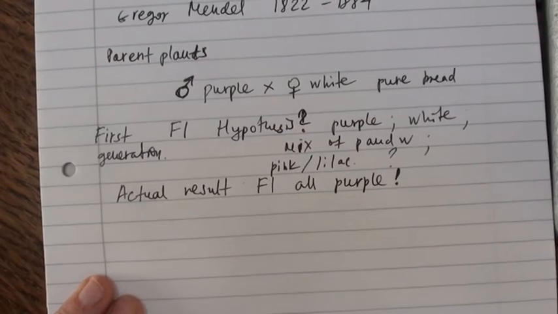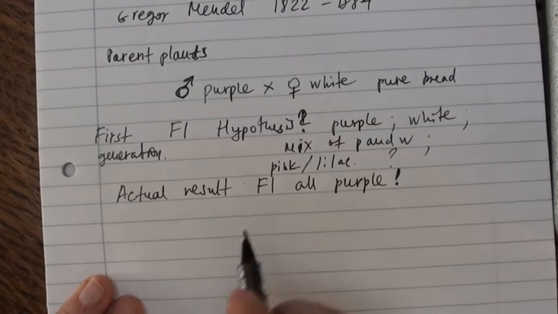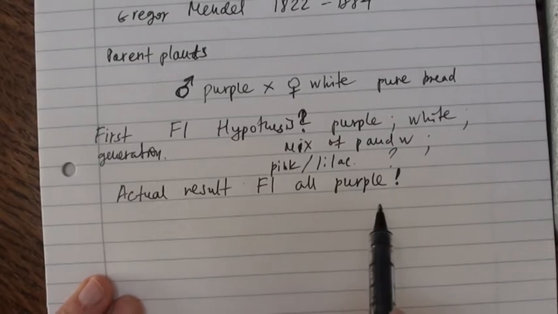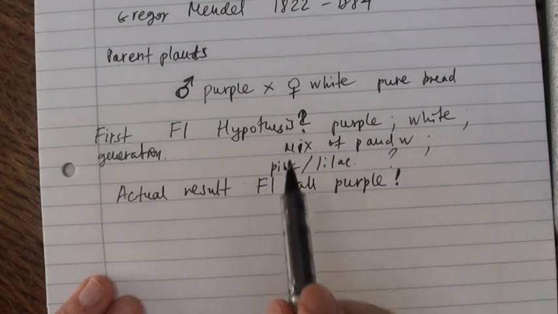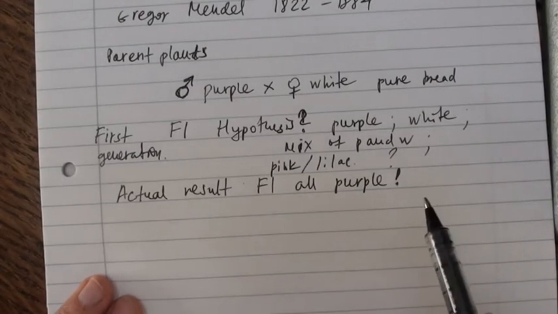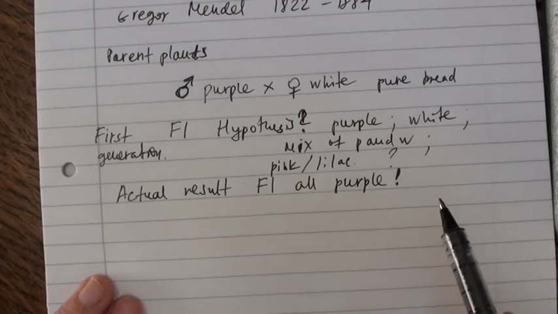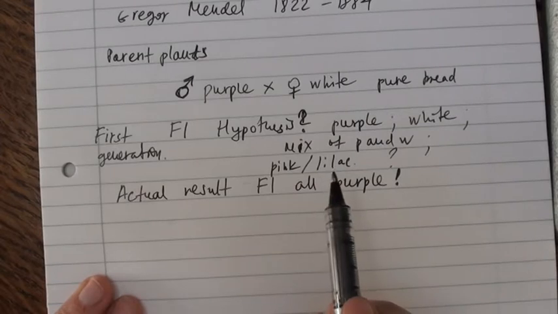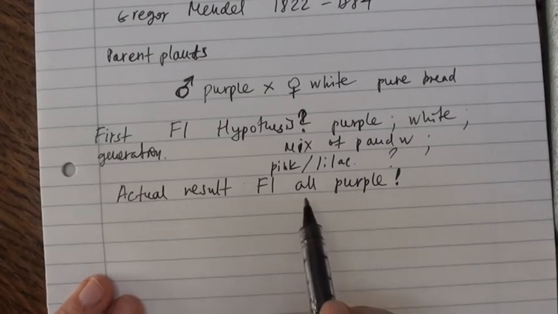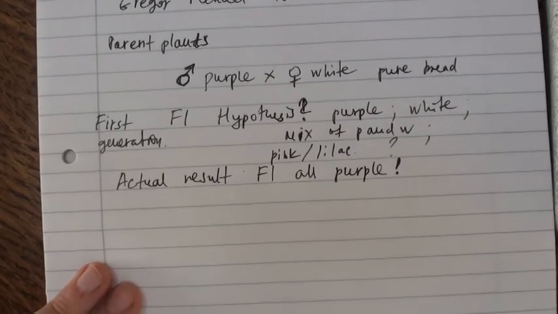And I put an exclamation mark because I think he must have found it a little bit surprising. If you take two completely different colors, mix them together, and as a result for some reason you just came up with one of the colors, not a combination of the two, not pink or lilac or a mix of the two, I'm sure he found that a little bit surprising.